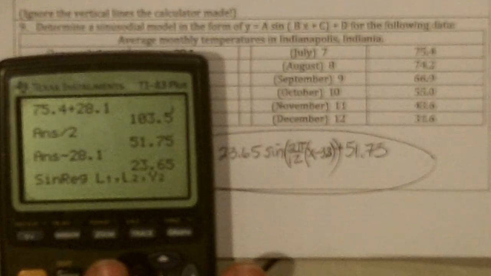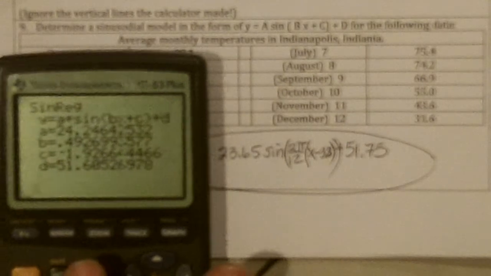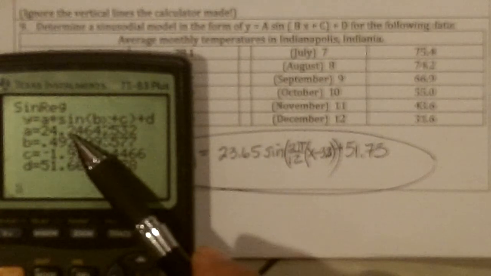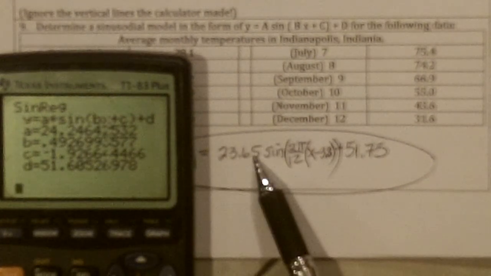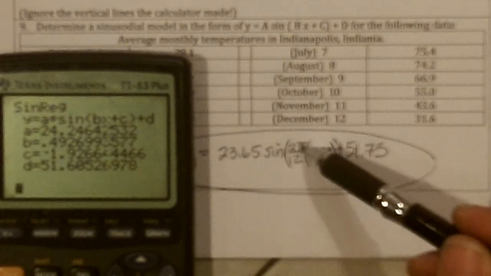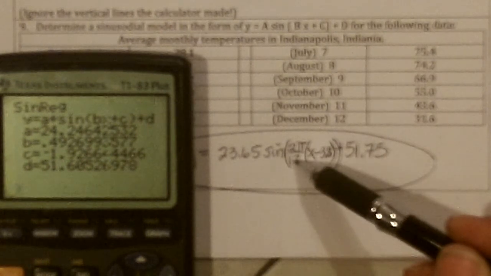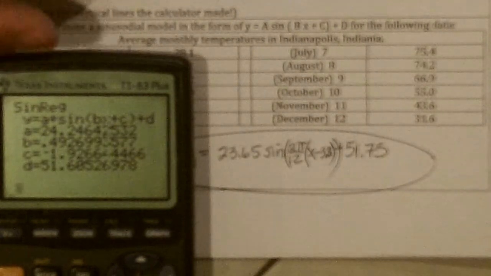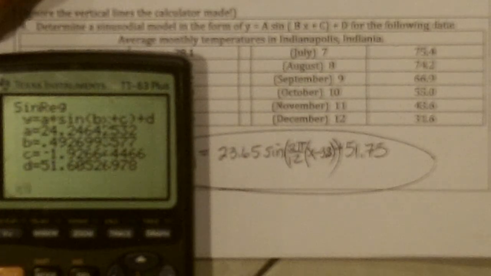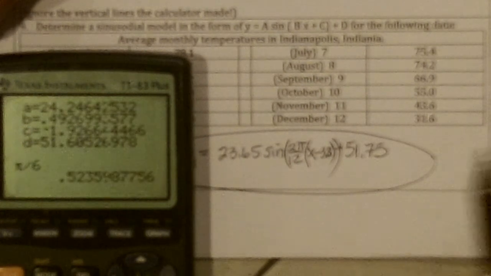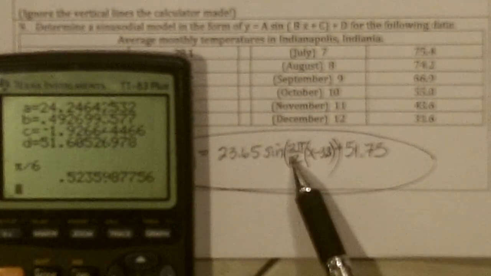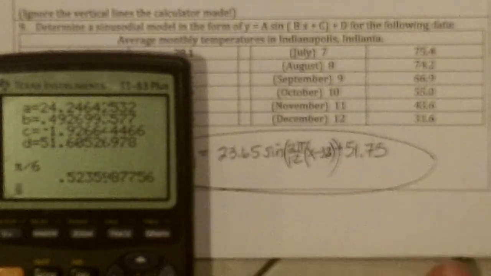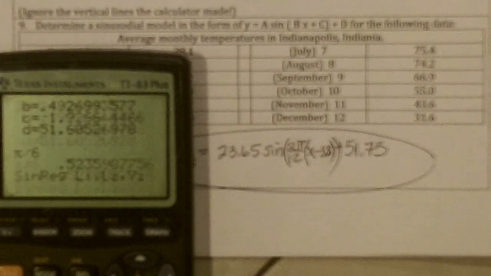Now, once it's done here, let's just see how close our numbers are. For the A, it came up with 24.24. We had 23.65. Pretty close. For the B, which was pi over 6, it has 0.49. Let's see, pi divided by 6 is 0.52. Pretty close. For the shift inside here, we've got to get the equation back, so second enter.